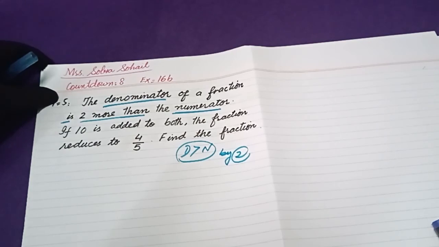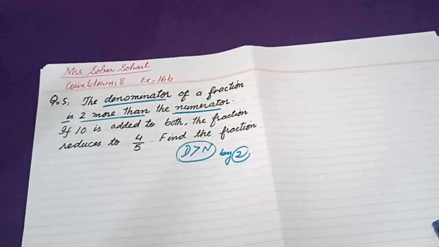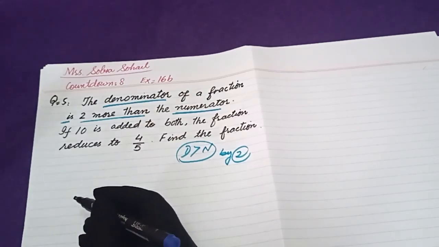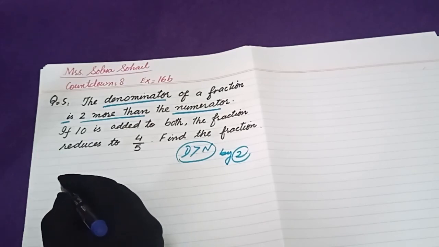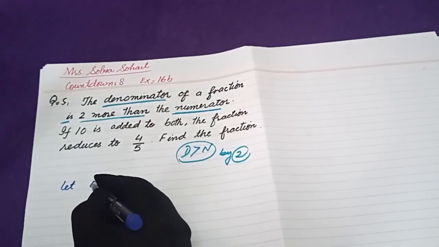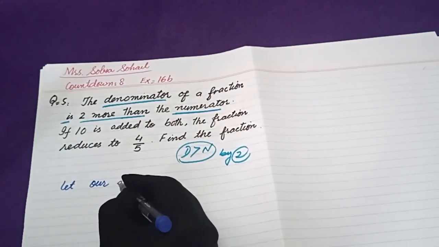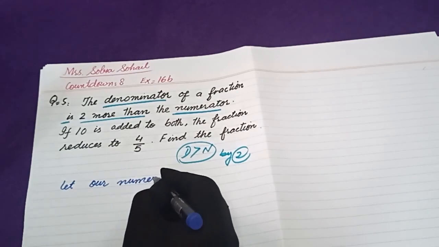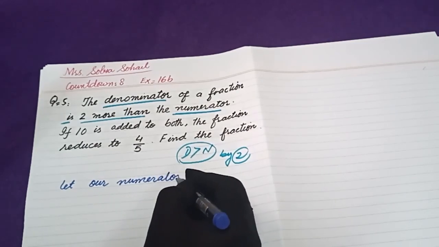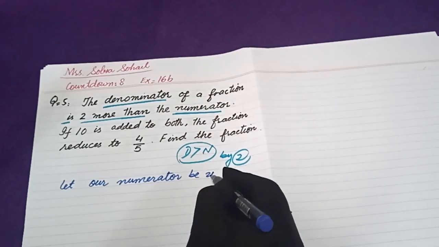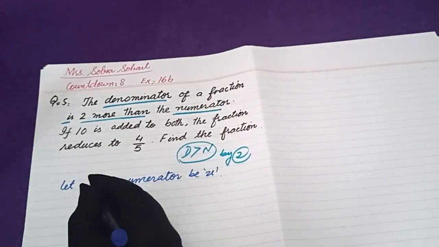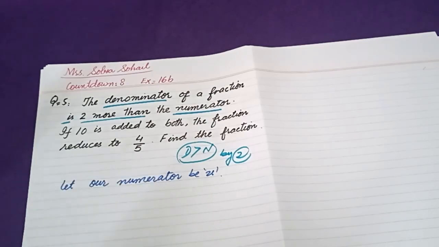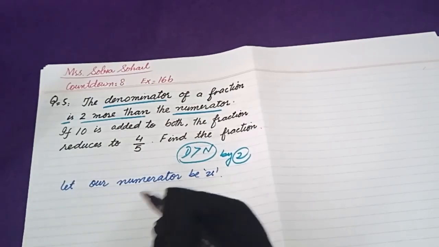So what we can do here is suppose that our numerator is x. For making the algebraic expression, let our numerator be x.